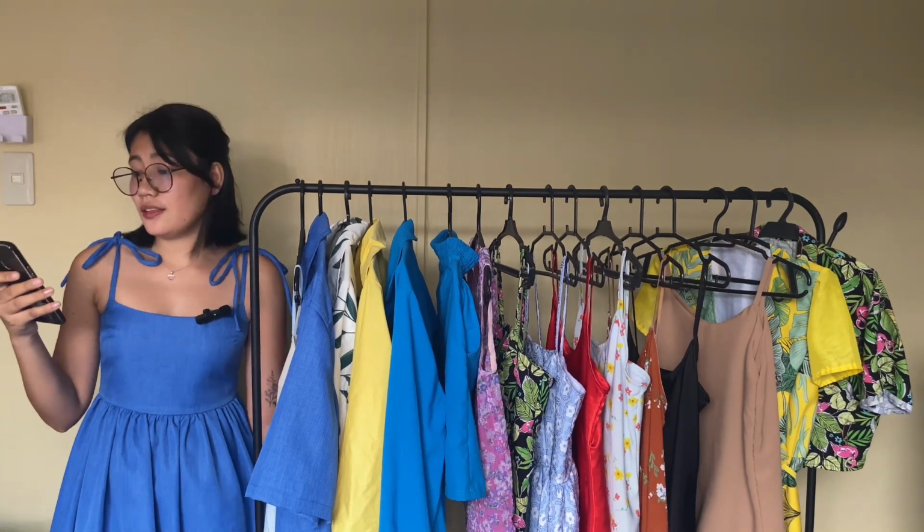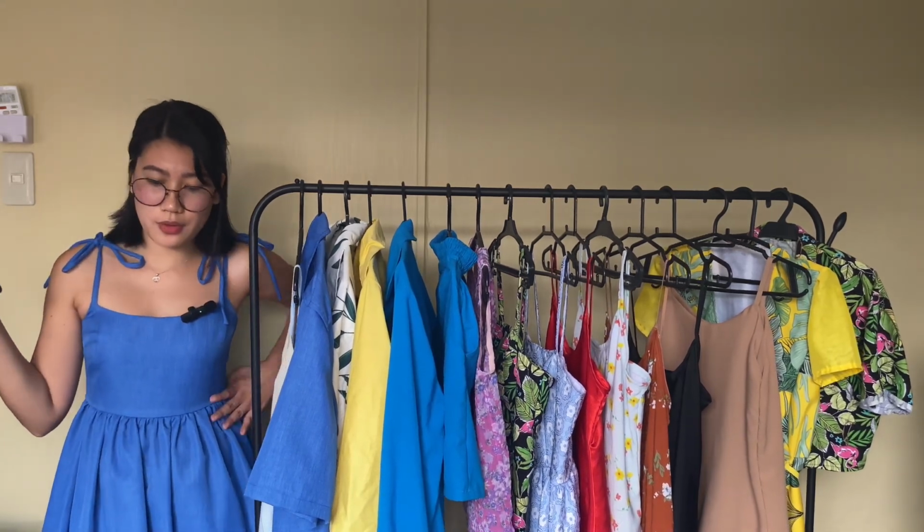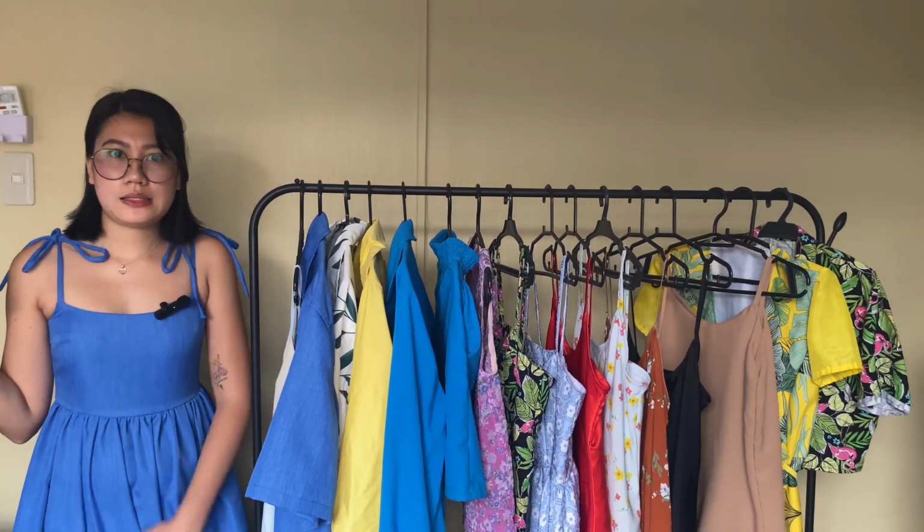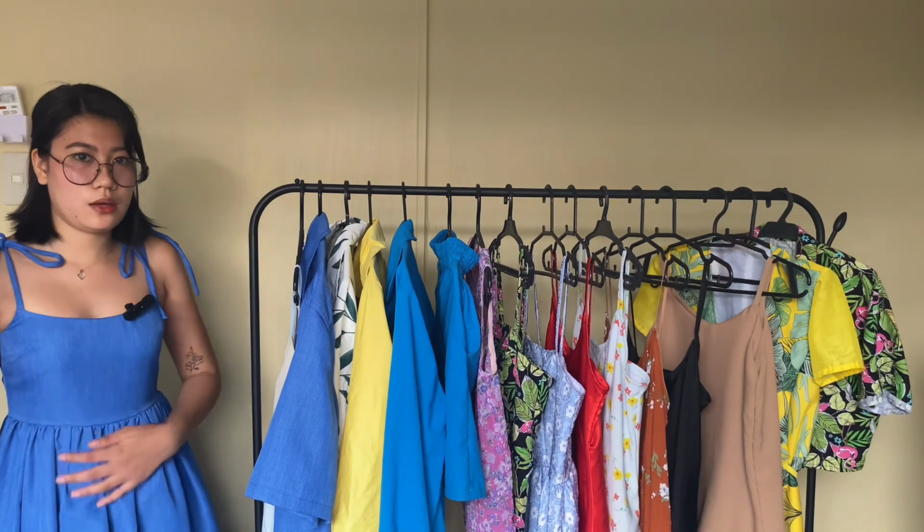So somebody please invite me to your wedding so I can wear this outside of the house, because I only wear it inside. I don't know why I make things I don't wear anywhere.